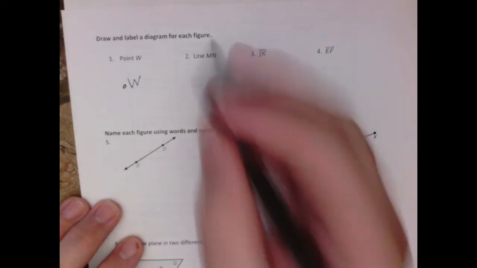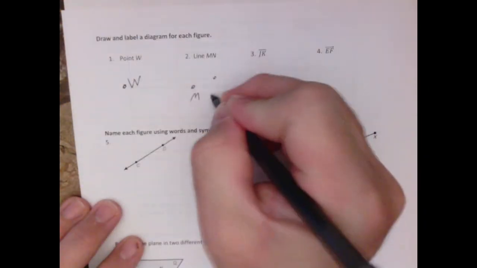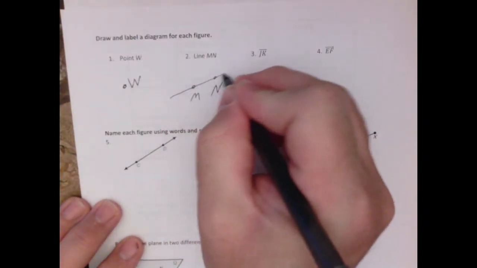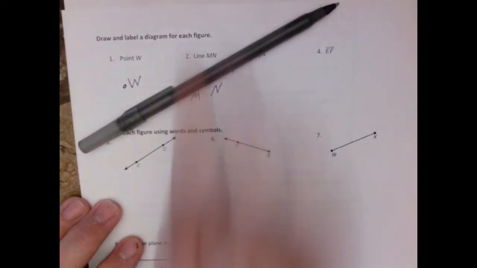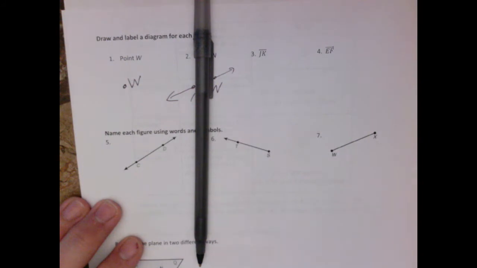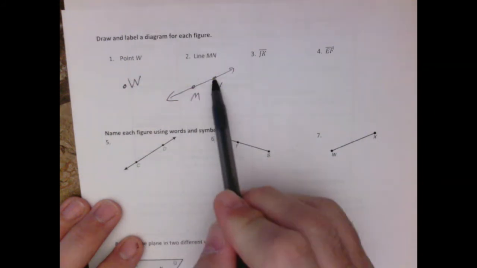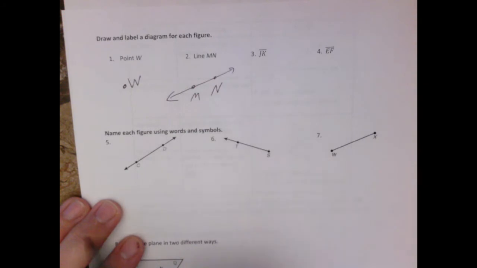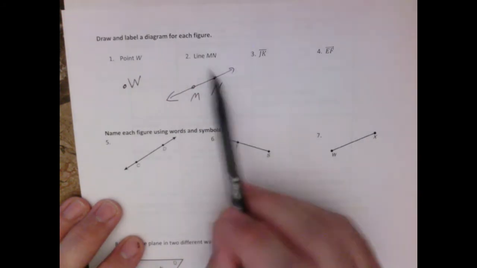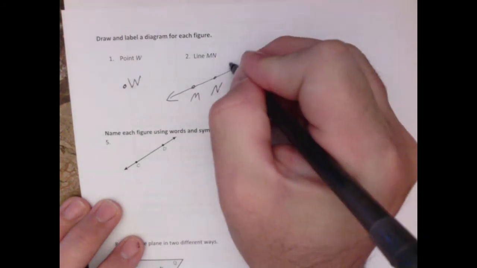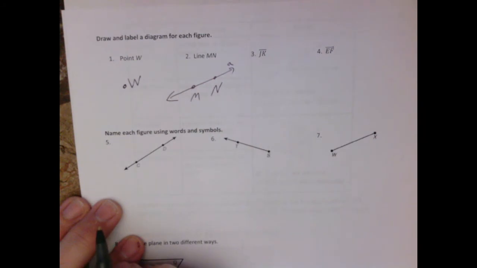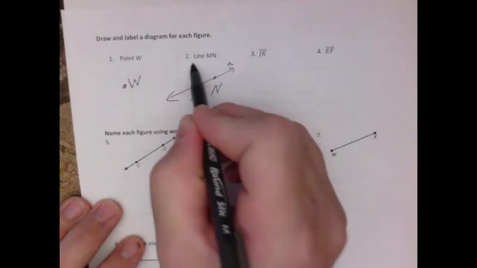Line MN, I'm going to make 2 points, M and N, and I'm going to draw a line through those points with 2 arrowheads. And the direction does not matter. You could have drawn it this way or this way. As long as it has points M and N on the line, you have yourself line MN. Notice I didn't use a lowercase letter for this one just because they didn't really give me that. But theoretically, I could have called this lowercase a, and that would be line a. But they told me to do this, so that's why I put those 2 points.